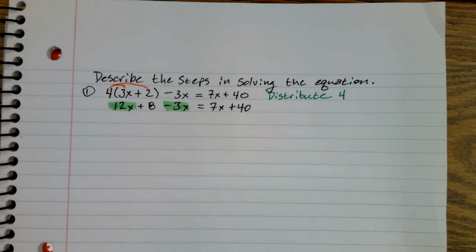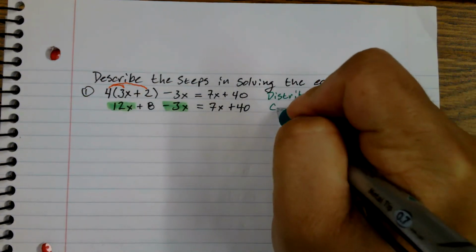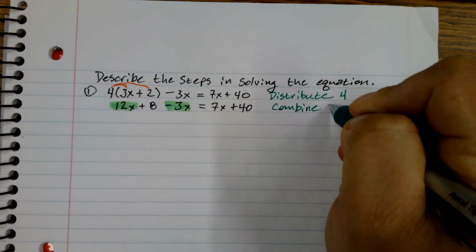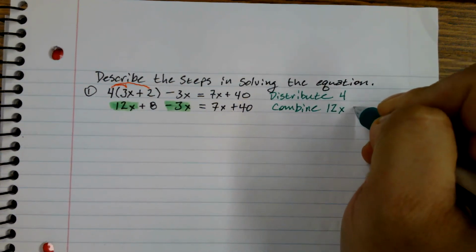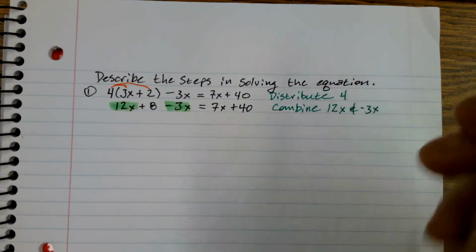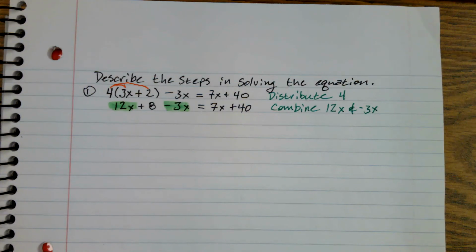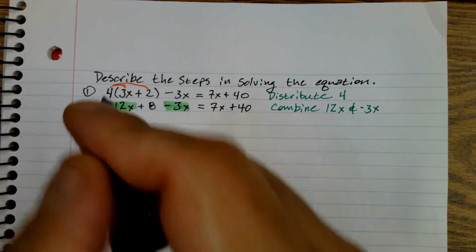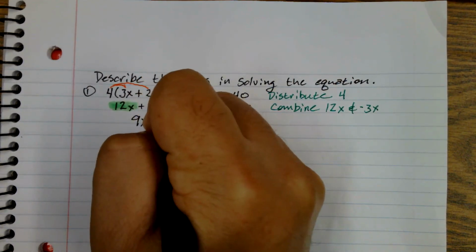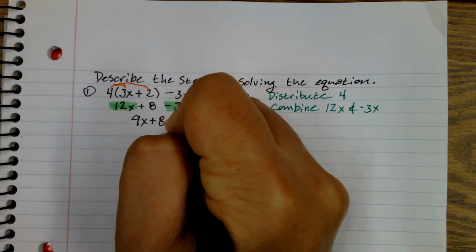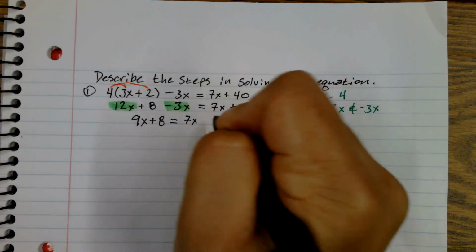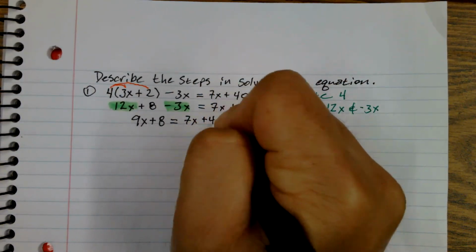So let's write that down. Combine 12x and negative 3x. And that's going to give me 9x plus 8 equals 7x plus 40.